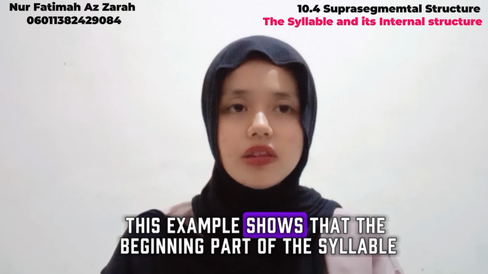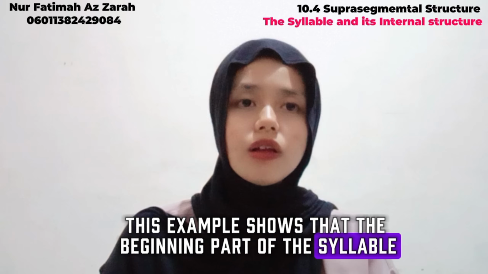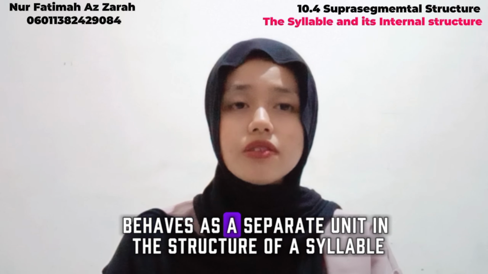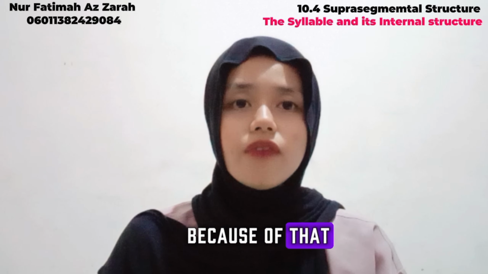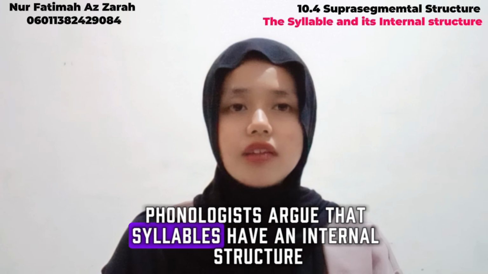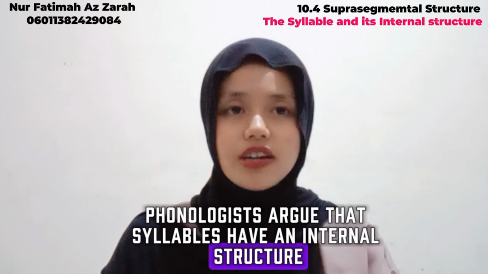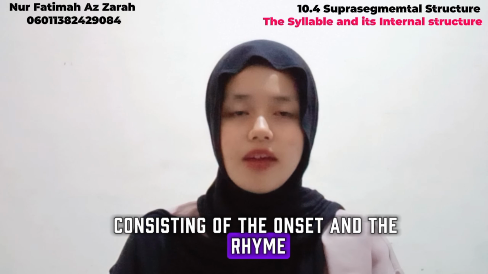This example shows that the beginning part of the syllable, called the onset, behaves as a separate unit in the structure of a syllable. Because of that, phonologists argue that syllables have an internal structure consisting of the onset and the rhyme.